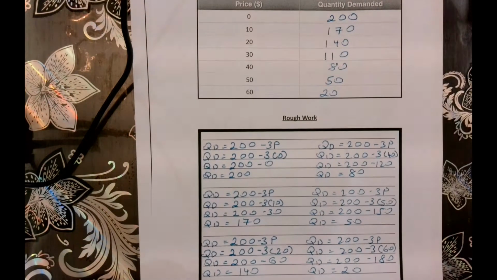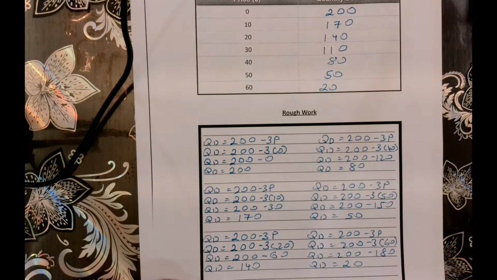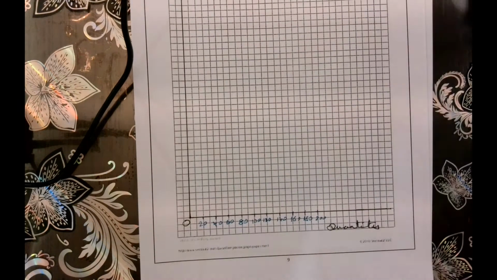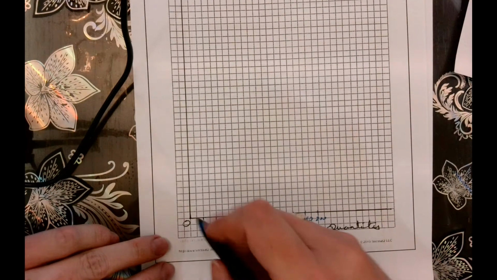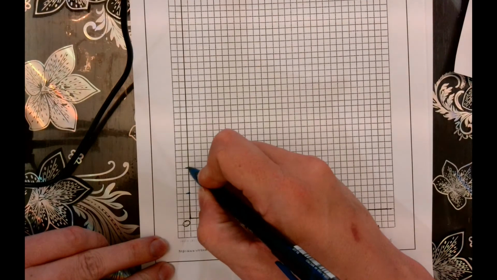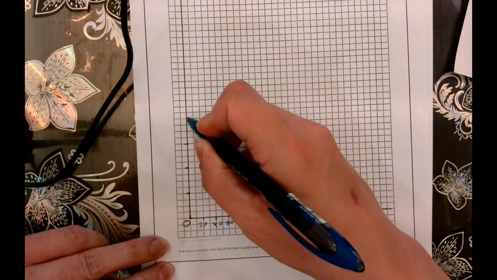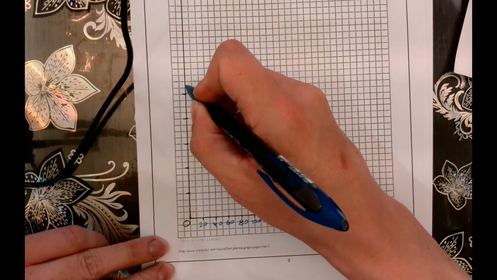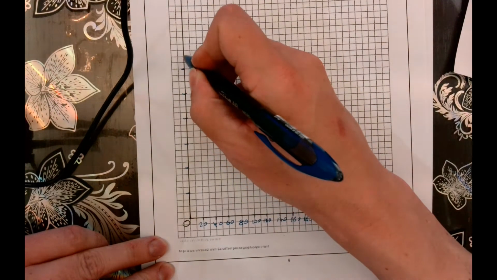Now, let's take the 10 and 170 here. At a price of 10, I actually need to go up to 60. So I'm going to go up 10, 20, 30, 40, 50, 60, and for completeness, 70.